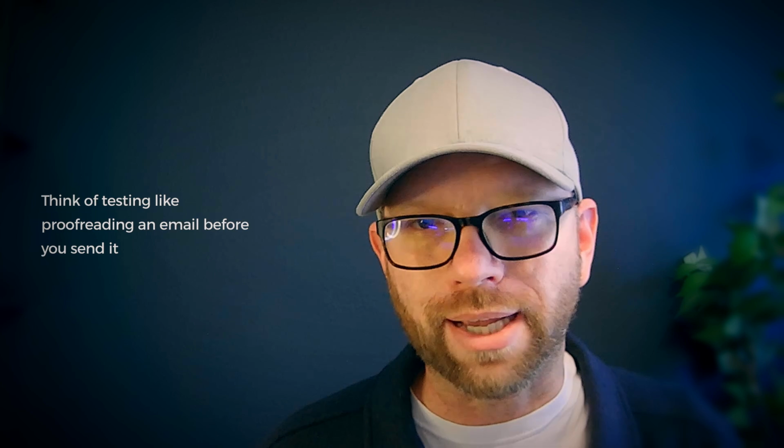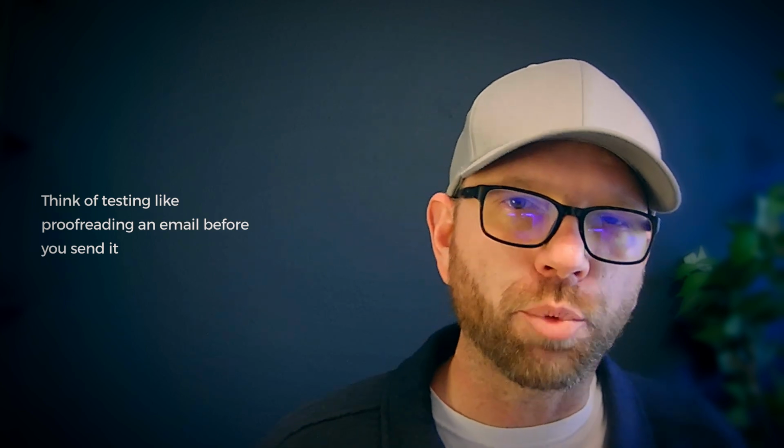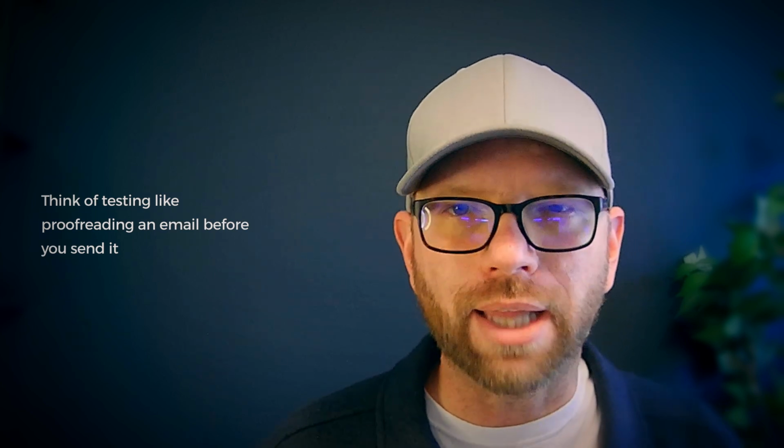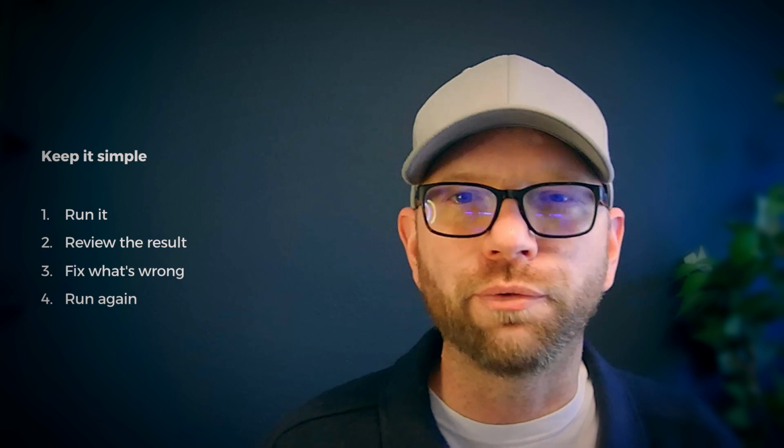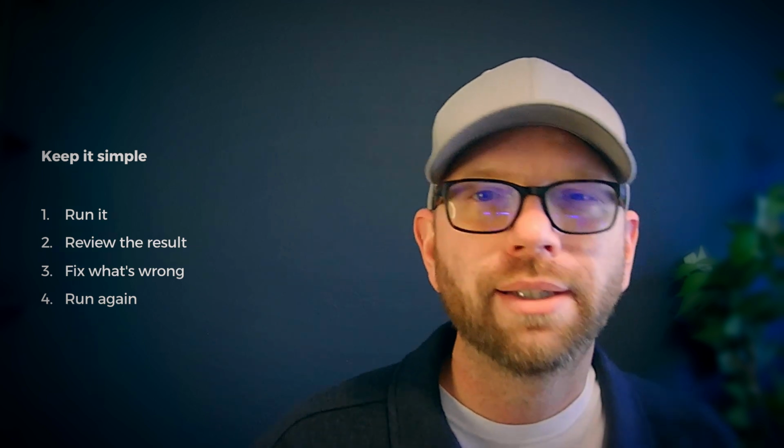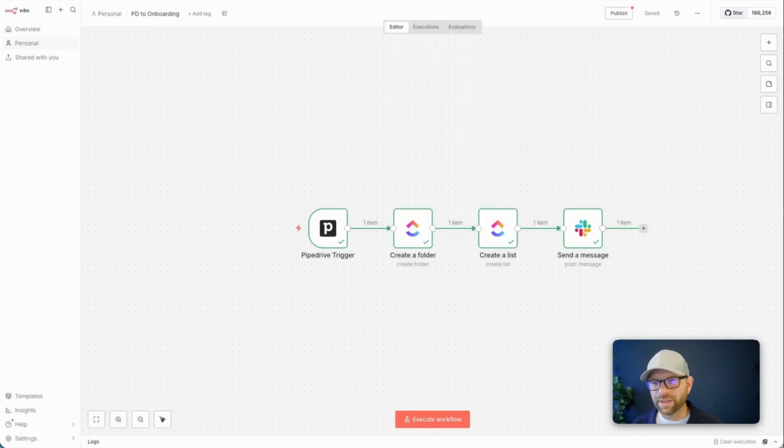A quick note on testing. If you think about this like proofreading an email, it's going to be a lot easier. You simply run it, review the result, fix what's wrong, run it again. That's it. So let's jump in and test out our workflow. As we think about testing, I went through and built each node out and tested it one at a time, passing data from one to the next, and sometimes referencing data back from the original node all the way to this end node. But I want to be able to test it all the way through.